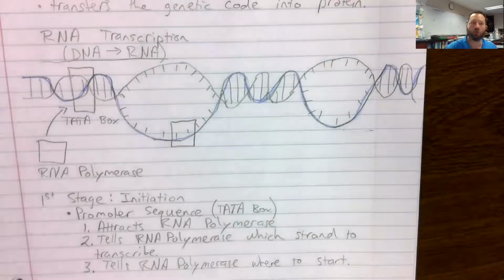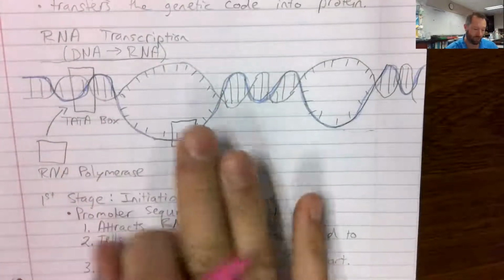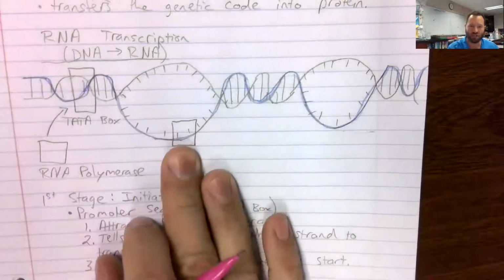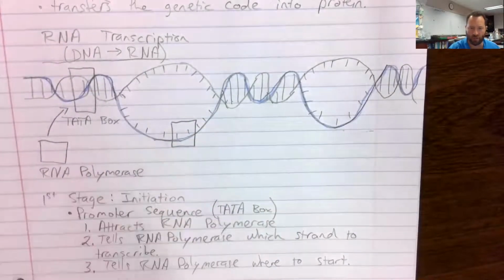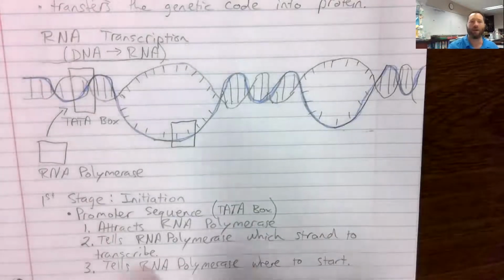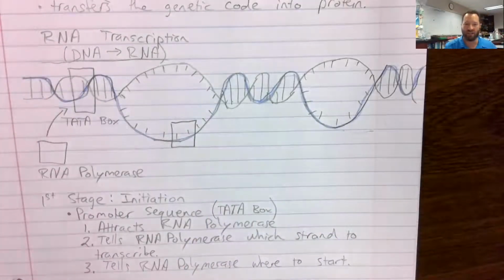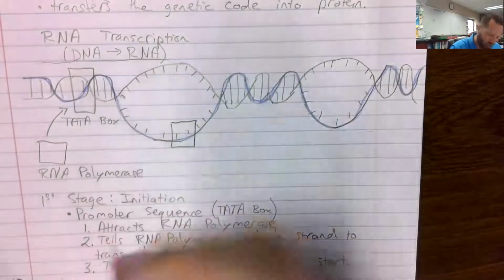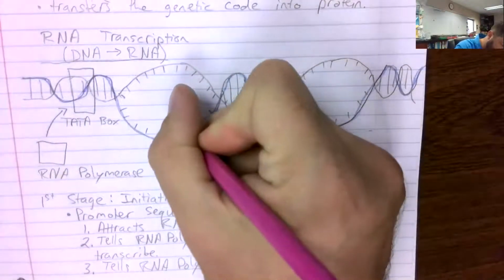They're going to make hundreds, maybe even thousands, maybe more than that even, of mRNAs, of copies of this gene. So they're going to call over hundreds of RNA polymerases and just get them going and get them going and get them going. And they're going to make tons of copies of this and then tons and tons of proteins. It's not like a once over thing.